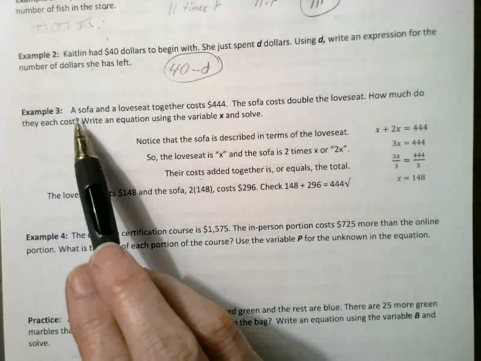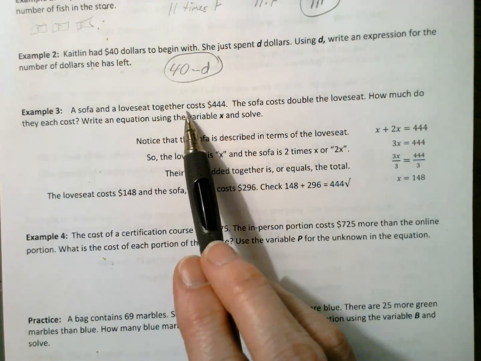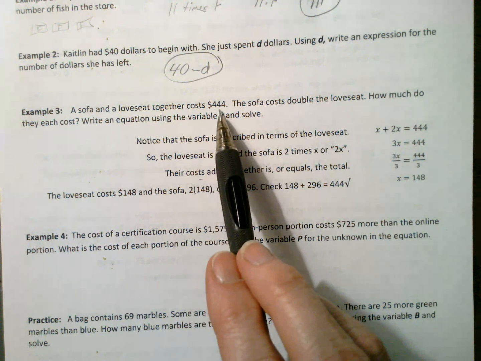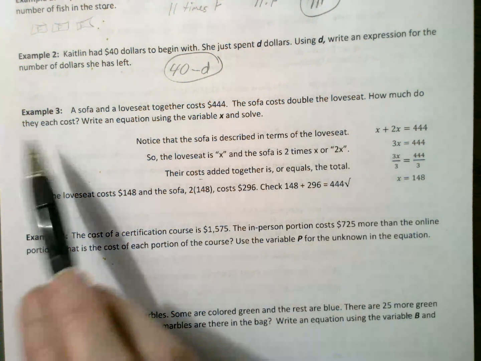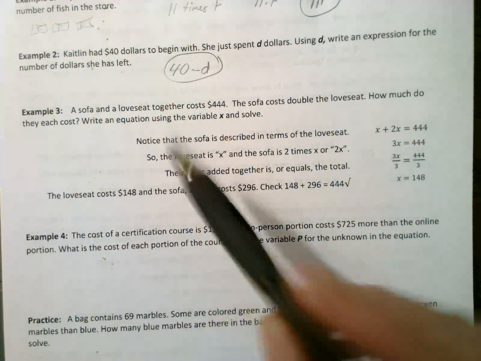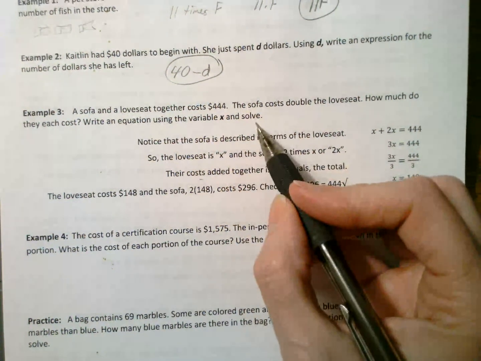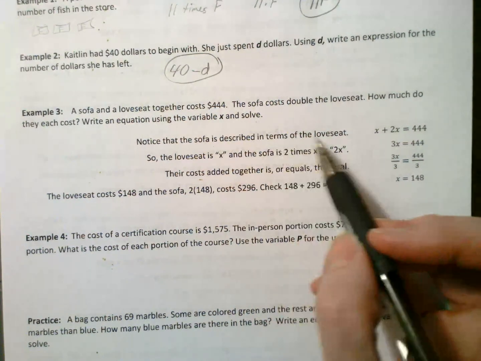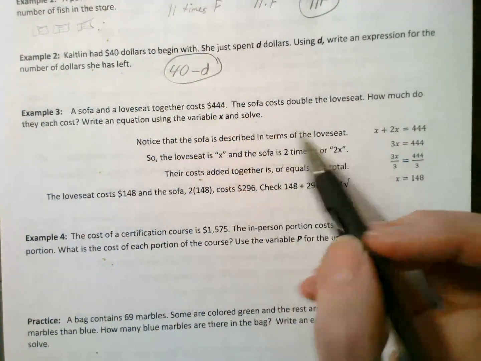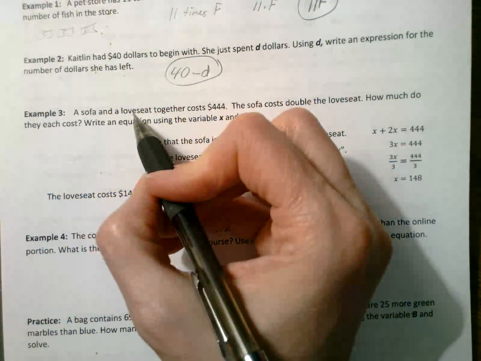Okay, so yes, there are some easy ones like that, and then there's some that are involved in equation. A sofa and a love seat together cost $444. The sofa costs double the love seat. How much do they each cost? Write an equation using X and solve. Notice that the sofa is described in the terms of the love seat. Okay, so a sofa is larger than a love seat.